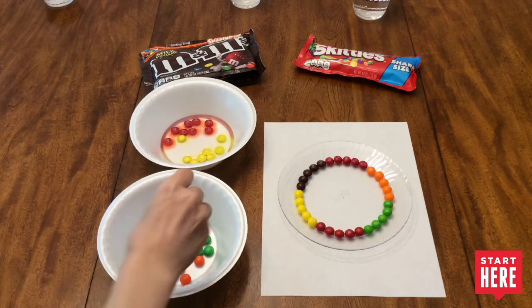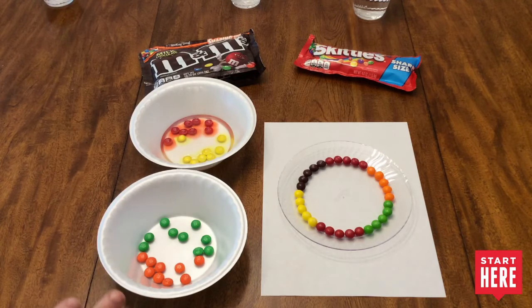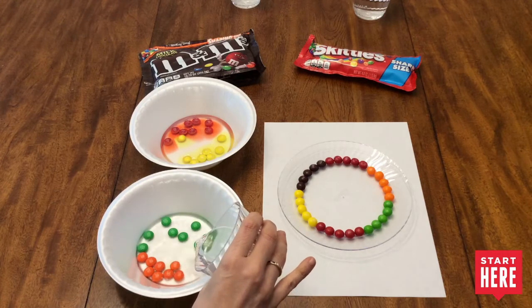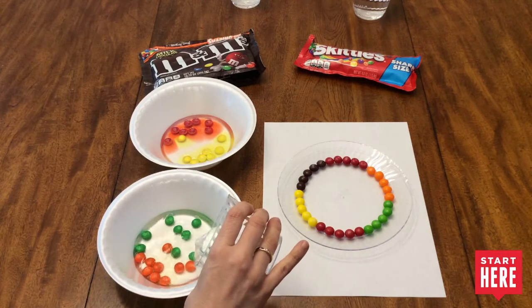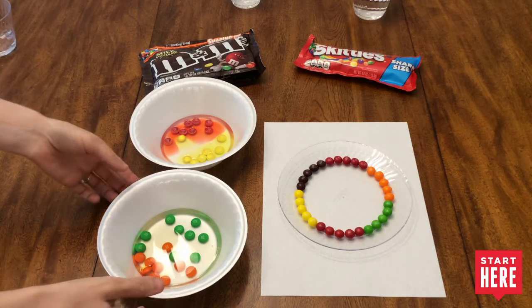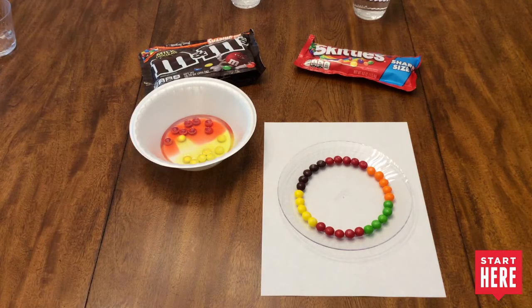So we're going to place these M&Ms face up in the bowl, and we're going to add some water, and then we're going to see in a few minutes what happens with this bowl. All right. Now I'm going to set this bowl aside, and we are going to look at our other bowl.